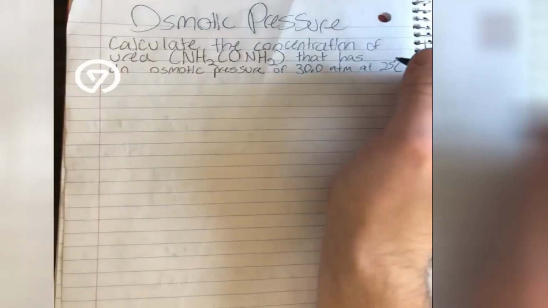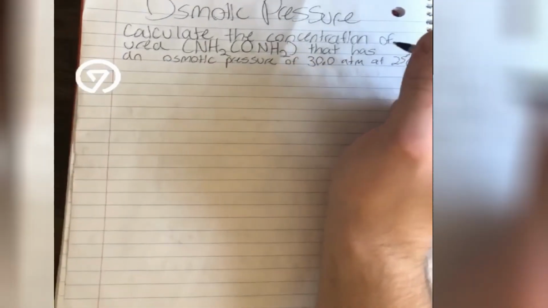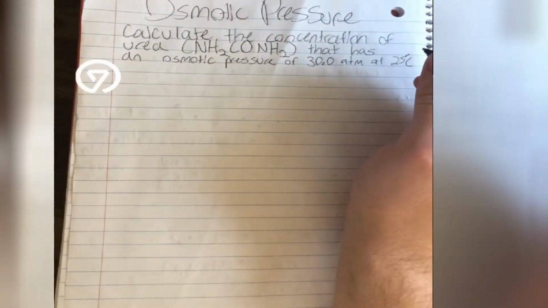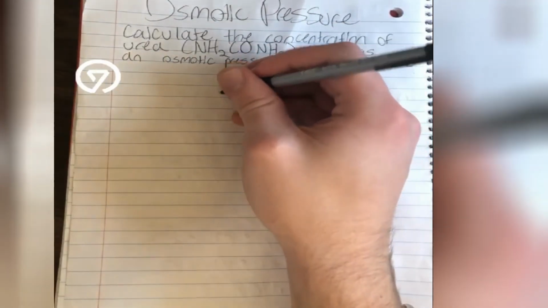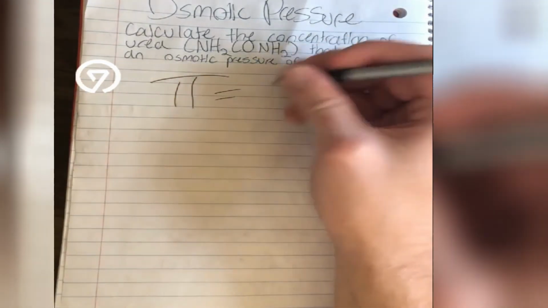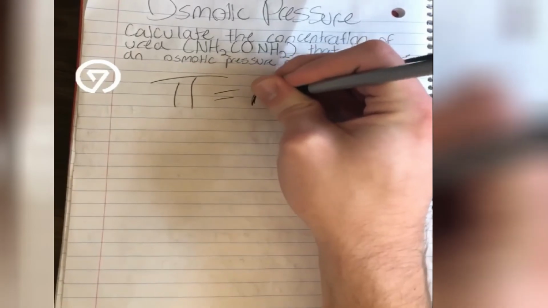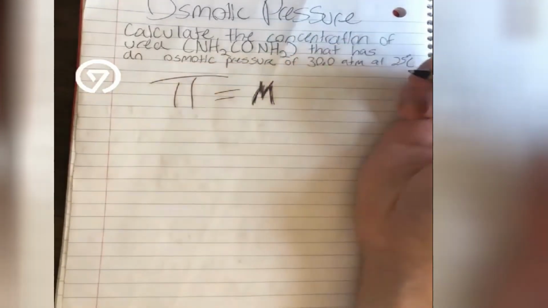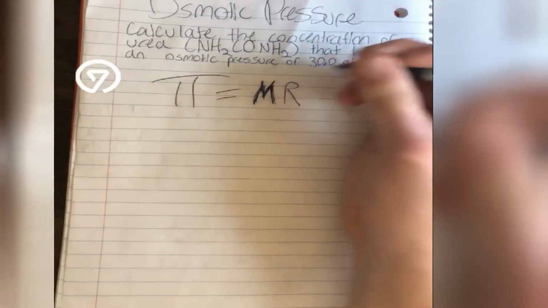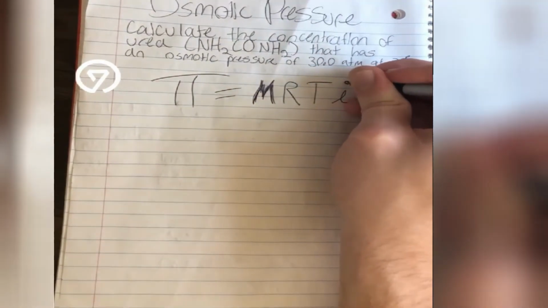So calculate the concentration of urea that has an osmotic pressure of 30 atm at 25 degrees Celsius. So what is the formula for osmotic pressure? Osmotic pressure looks like a pi symbol, and then you're going to have big M, because it's molarity, not molality, and then R, and then T, and then I. Alright, so MRTI.